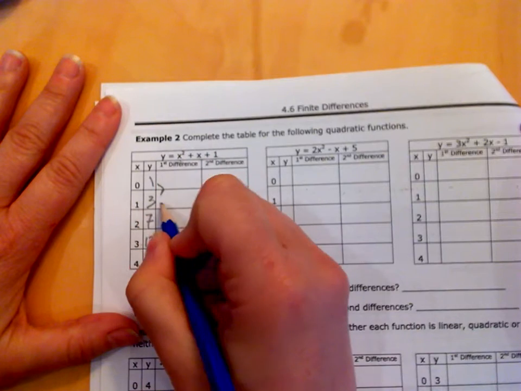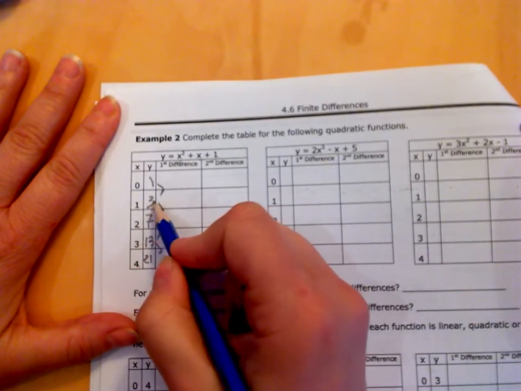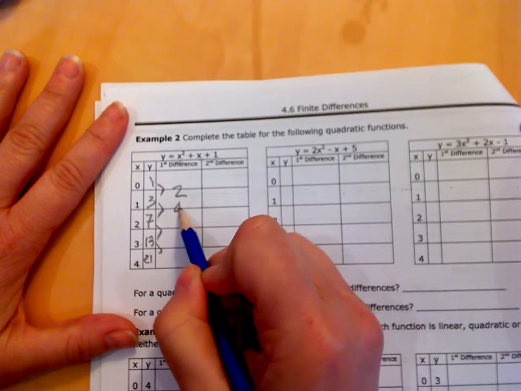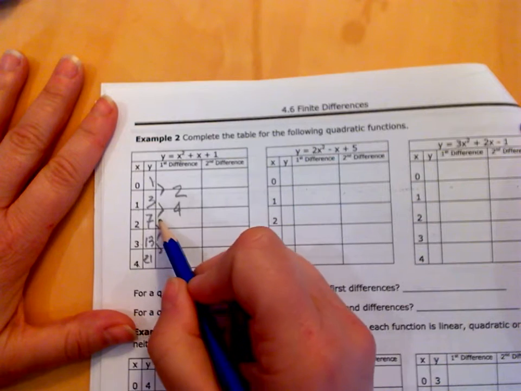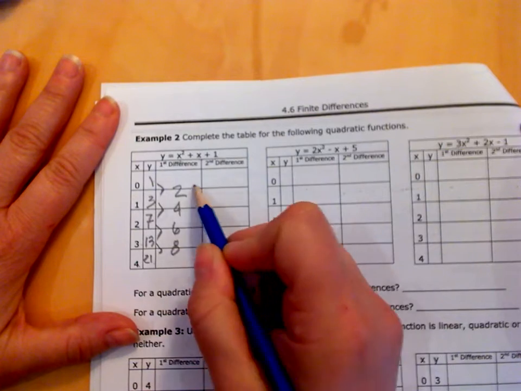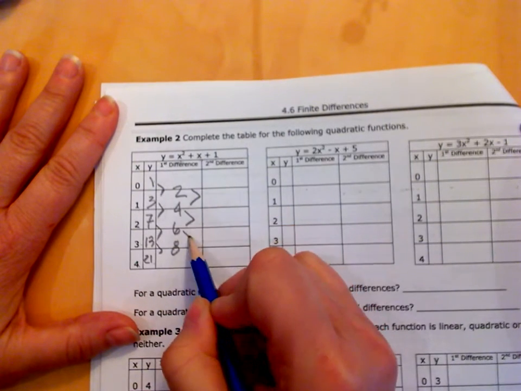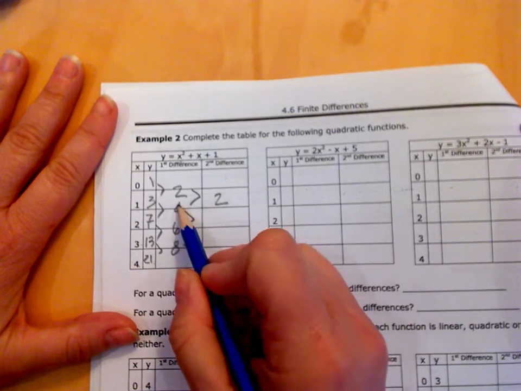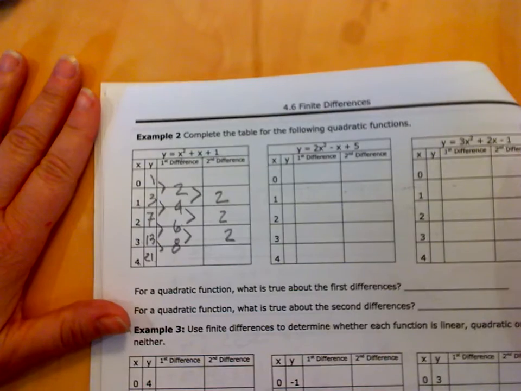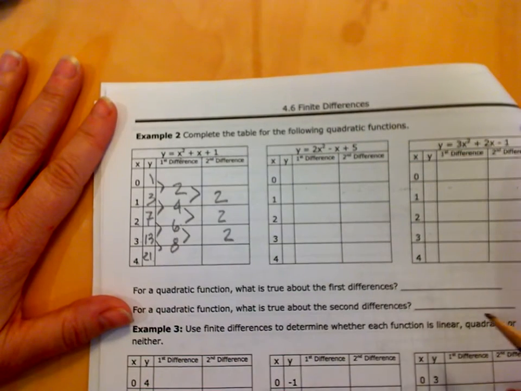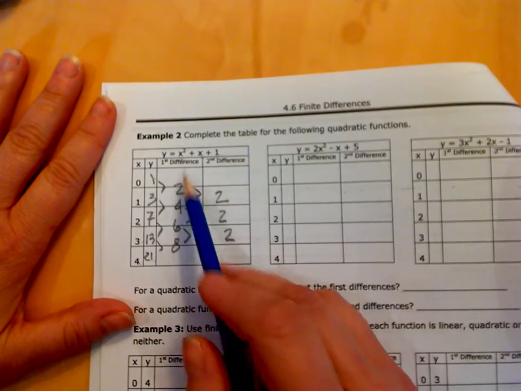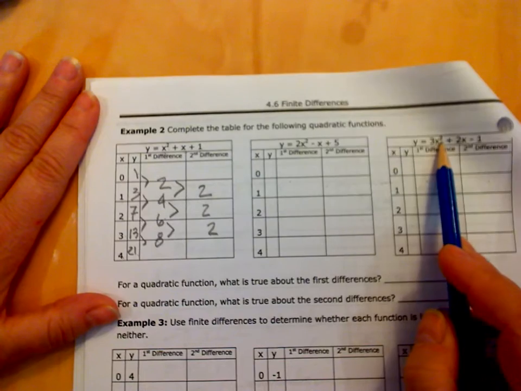So let's look at these differences. The difference between 1 and 3 is 2. The difference between 3 and 7 is 4. 7 and 13 is 6. And 13 and 21 is 8. So those differences are not the same. However, the difference from these two is 2. The difference between these two is 2, and the difference between these two is 2. So when you do all of these, you will find that when the second difference is the same, you have an x to the 2 in your equation.